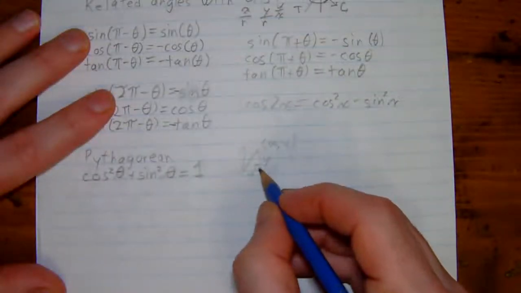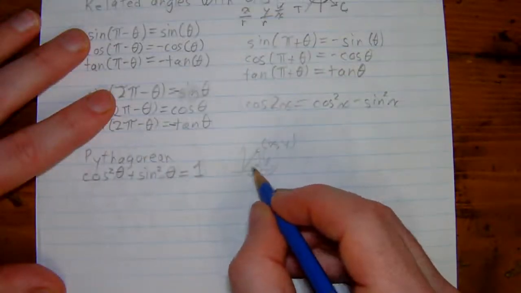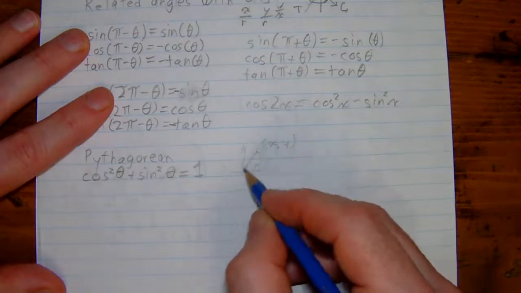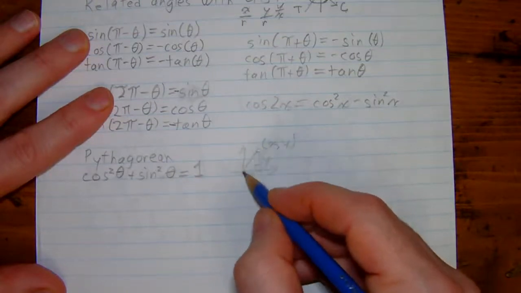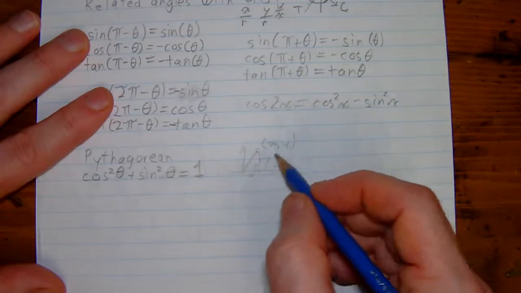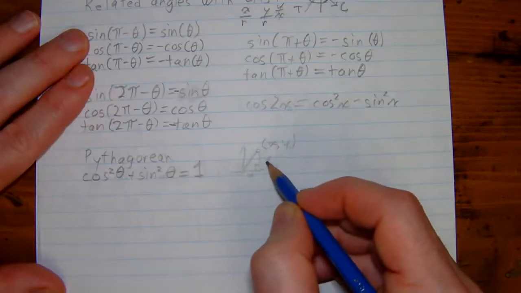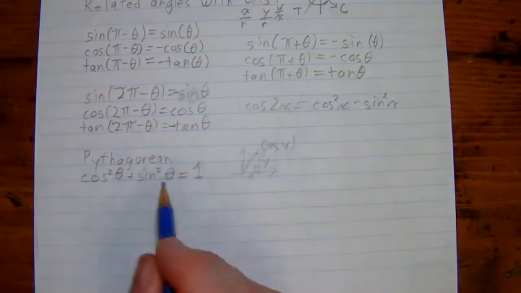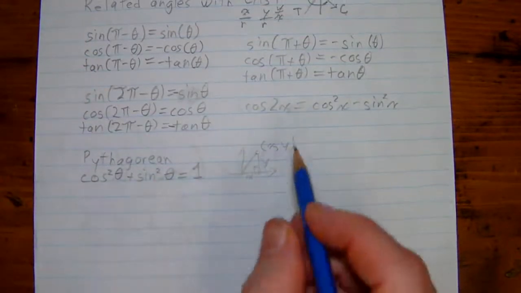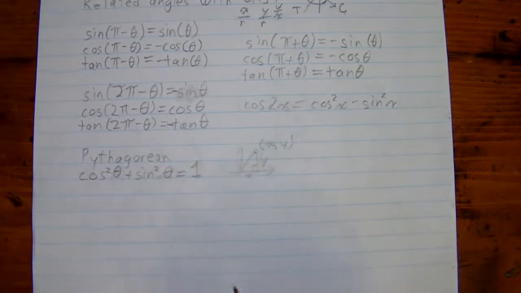So this length is just the cosine, because adjacent over hypotenuse when hypotenuse is 1 is just adjacent. Opposite over hypotenuse, well, if the hypotenuse is 1, that's just opposite. So sine is y. So x squared, that's cosine squared, y squared, that's sine squared, and hypotenuse squared, that's 1. So this is literally the Pythagorean theorem.